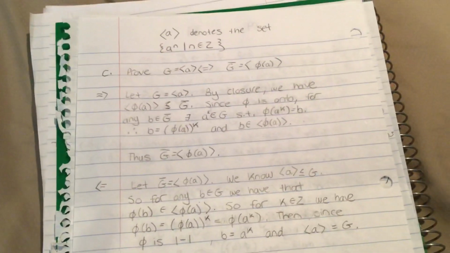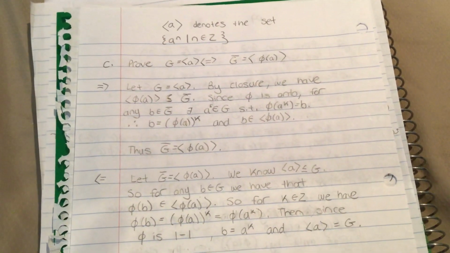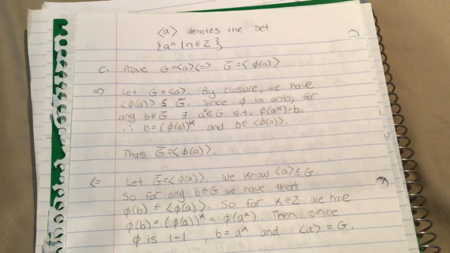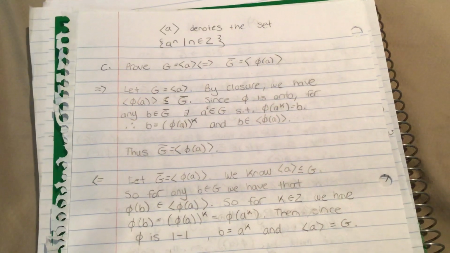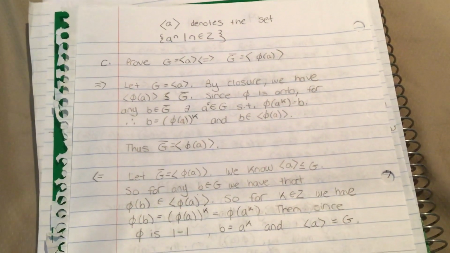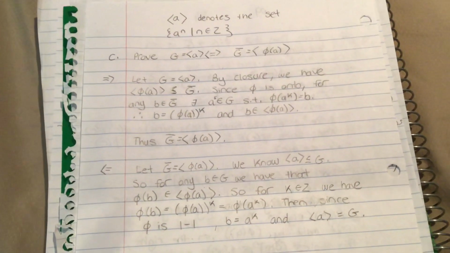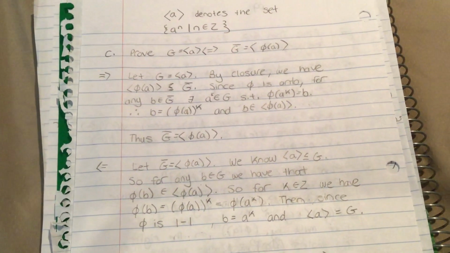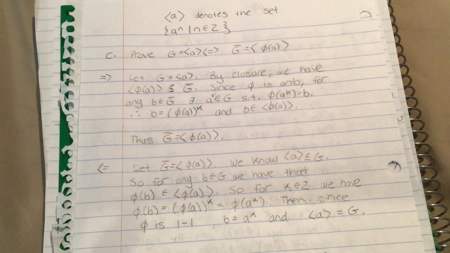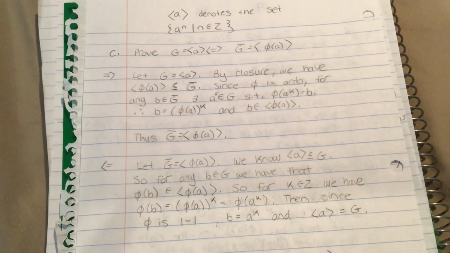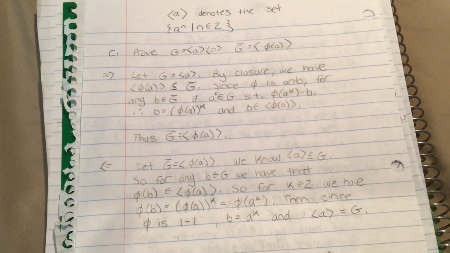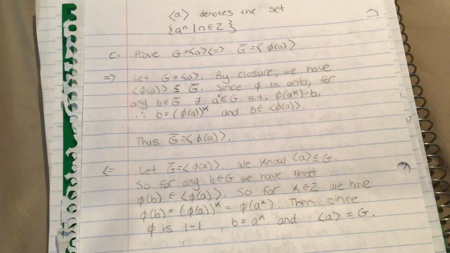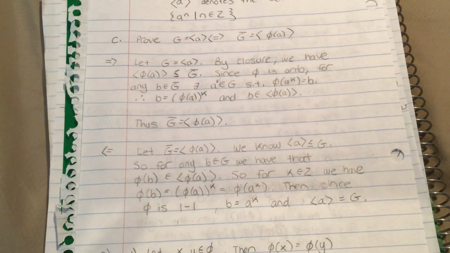And again, I am terrible at notation, but A with those little brackets over it, that's denoting the set a to the n, such that n is an element of Z. I don't know exactly how to read that, so I'm just going to call it A. So we are trying to prove that G equals A if and only if G prime equals theta(A). Because that's an if and only if, we have to prove that in both directions.